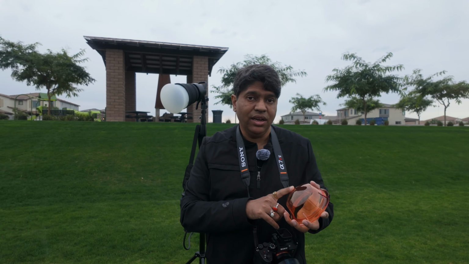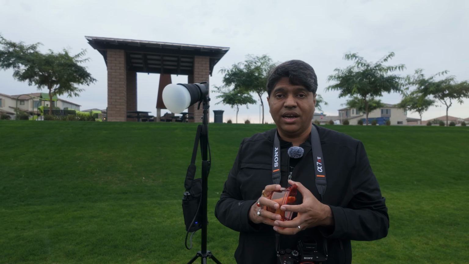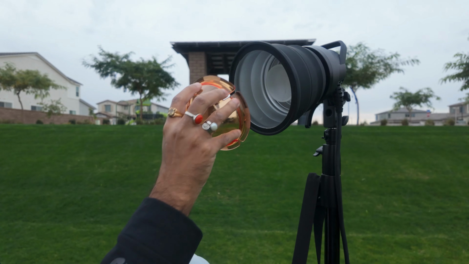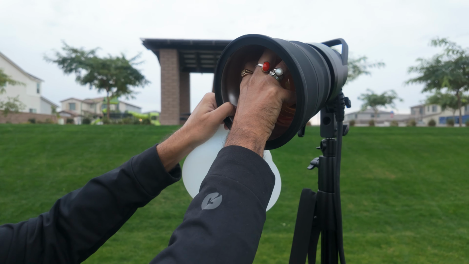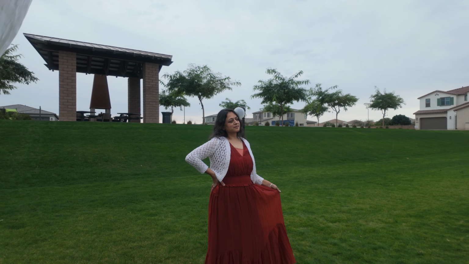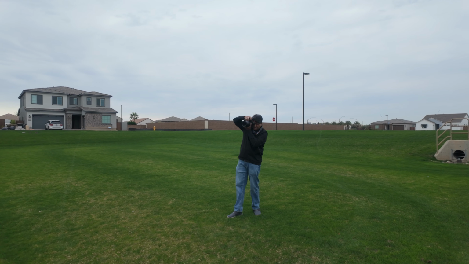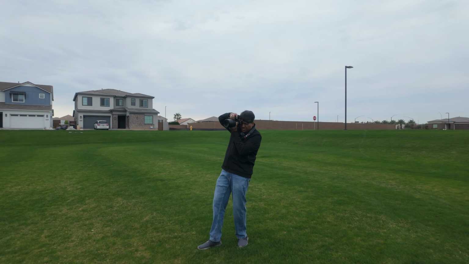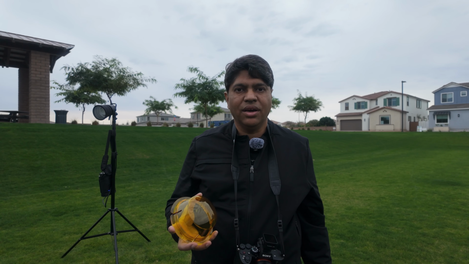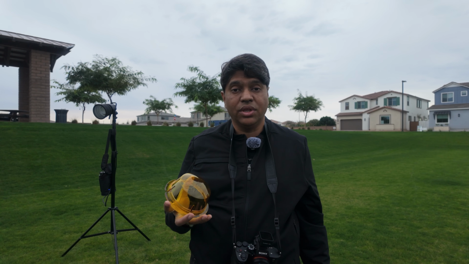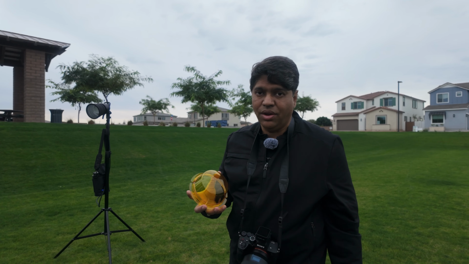Let's add some more dramatic effects. I'm going to use a half CTO gel on my rim light so that it casts orange light on my model's hair and brings a glowing effect to it. In order to bring in the golden effect on her hair, we can use the yellow gel. Let's put it on our rim light.